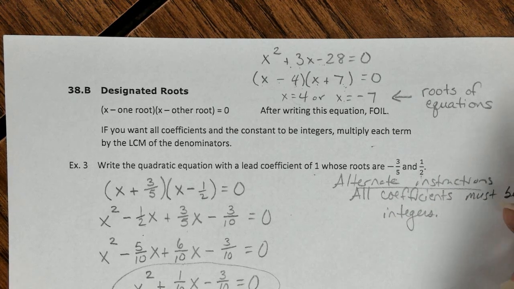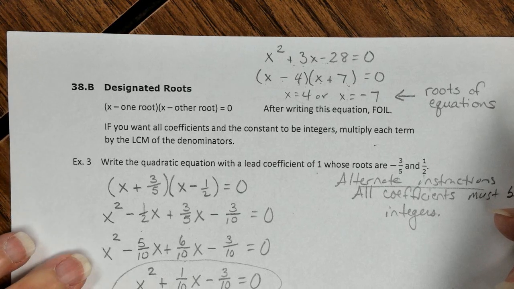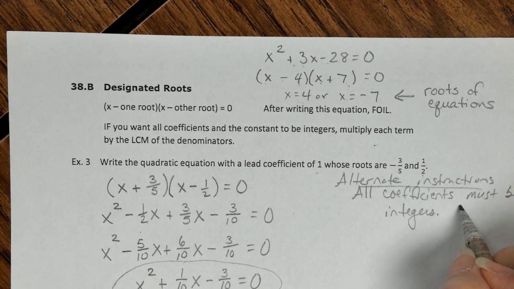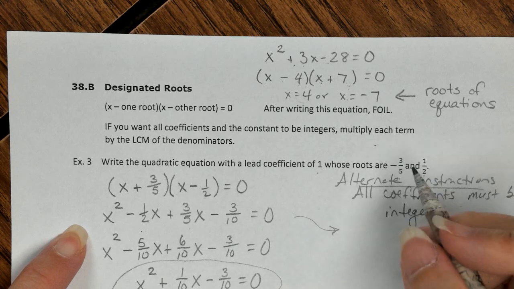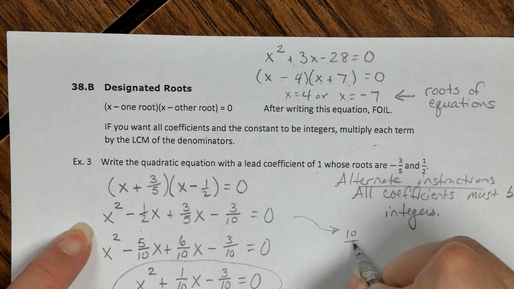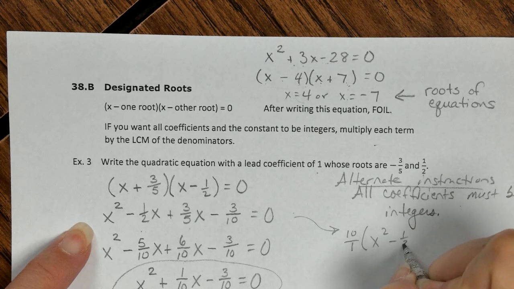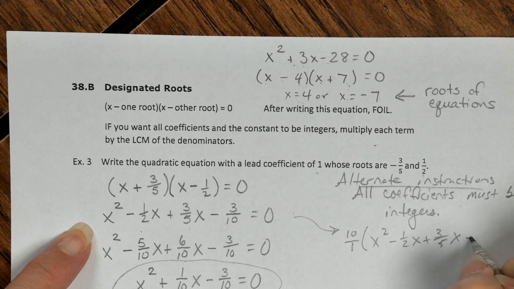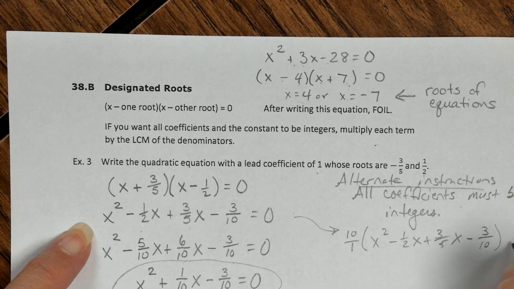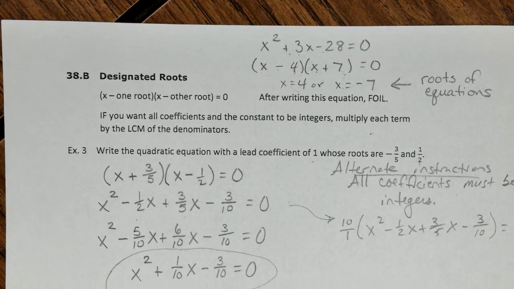So we actually did answer the question that was typed on your page. That was it. But if we were told all coefficients must be integers, from this step right here, I would have multiplied everything by 10. X squared minus half x plus 3/5 x minus 3/10. Just take it all times 10. Multiplying this side times 10 just still gives you 0. Okay.